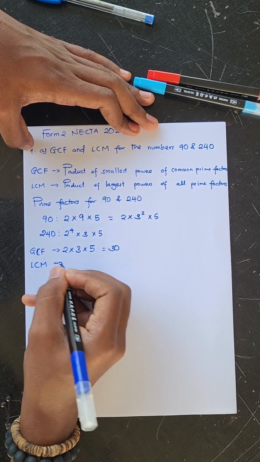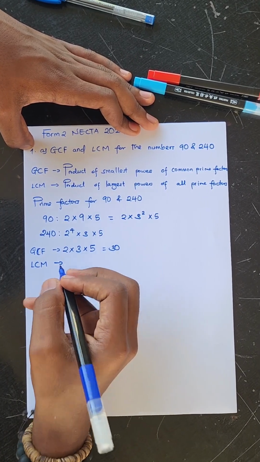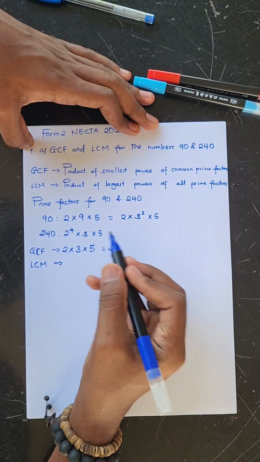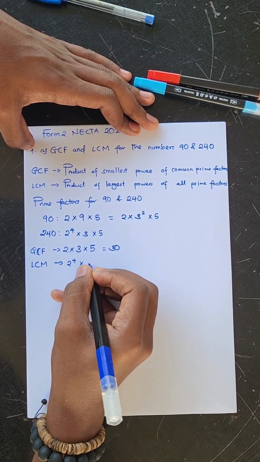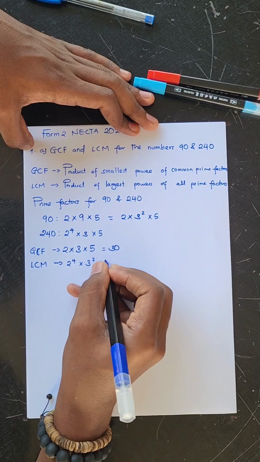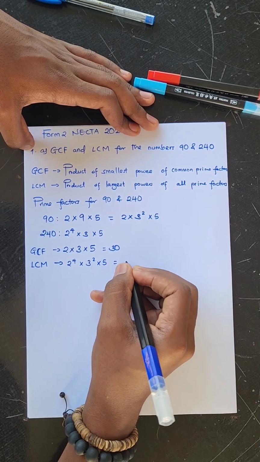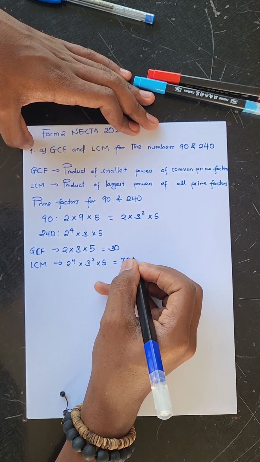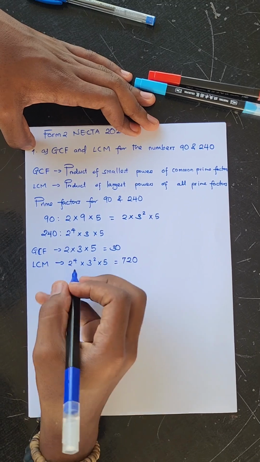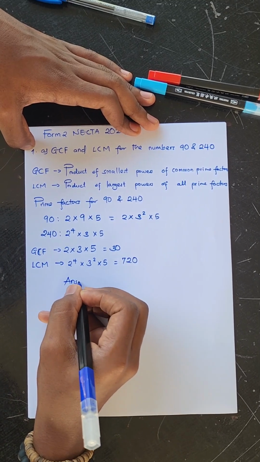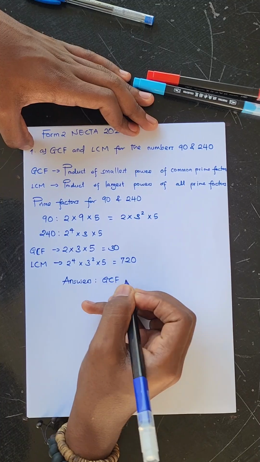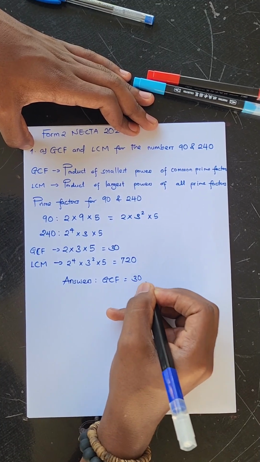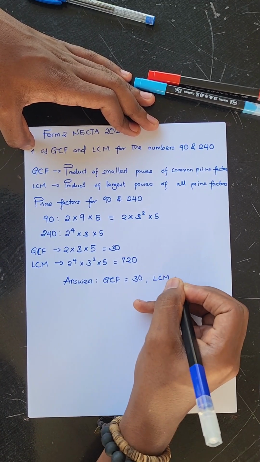And for the LCM, we're going to take the highest powers of all. So we're going to take 2 power 4, 3 power 2, and 5 remains the same. So 2 power 4 times 3 power 2 times 5 is going to give us 720. So these are our answers: GCF is 30, LCM is 720.